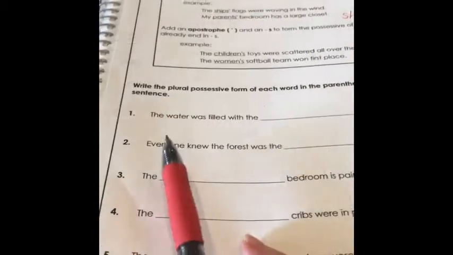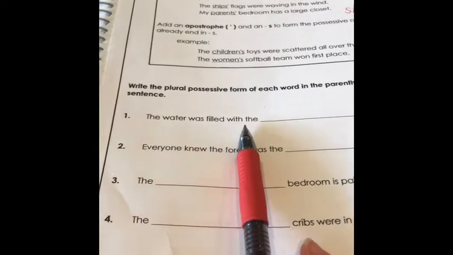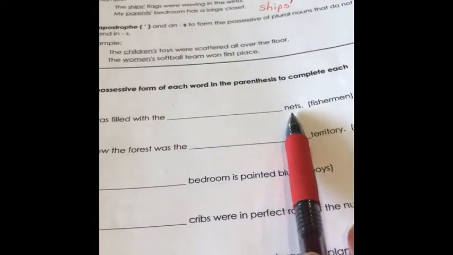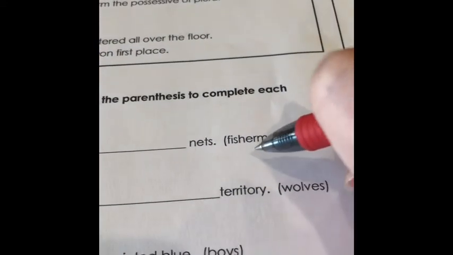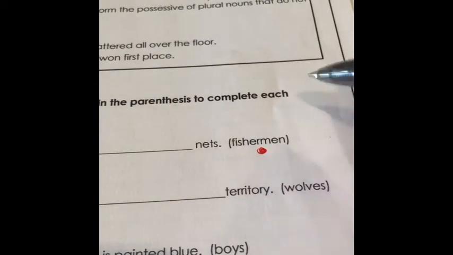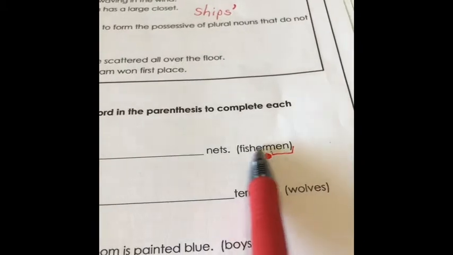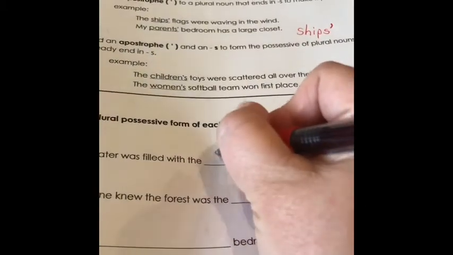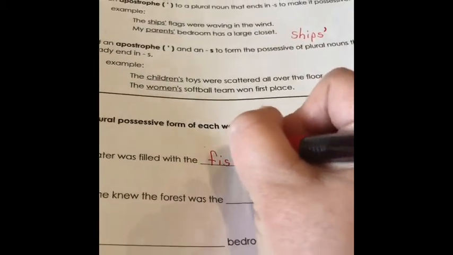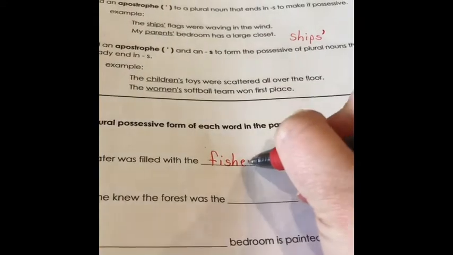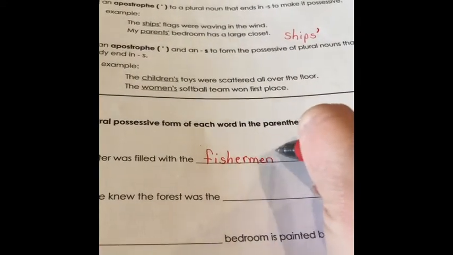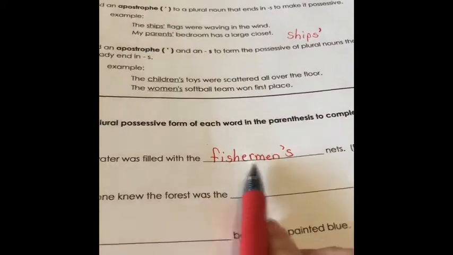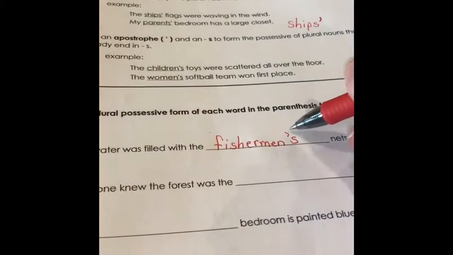So on number 1, the water was filled with the blank nets. The word fishermen, because of men, that word is plural, but it doesn't end in an S. So we would need to tie an S onto the word fishermen to show that the fishermen own the nets.